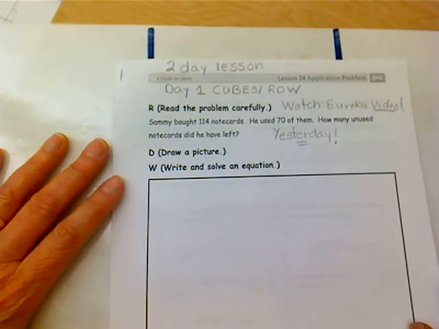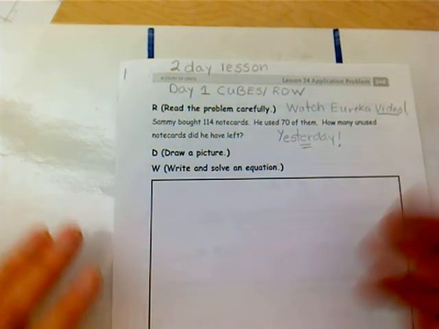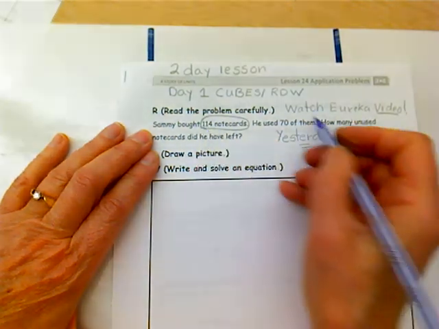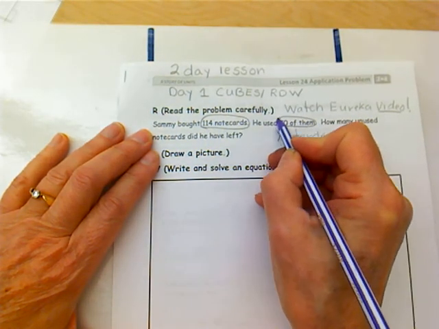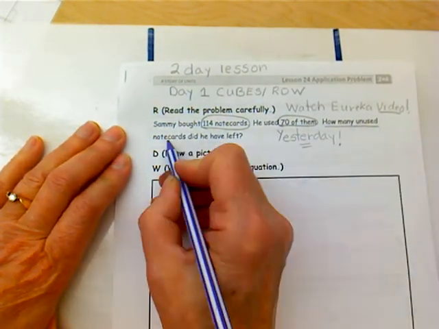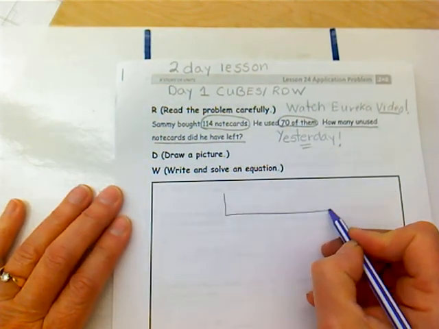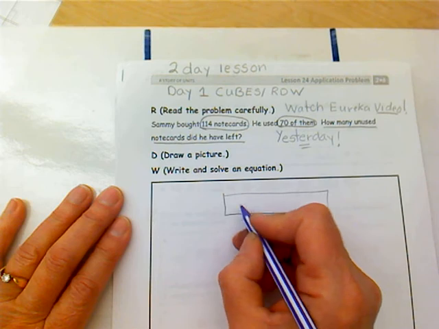So here it is. If you were paying attention yesterday, this would be a very easy one to do. Sammy had 114 note cards. He used 70 of them. How many unused cards did he have left? So I'm going to start with my whole, which is 114.